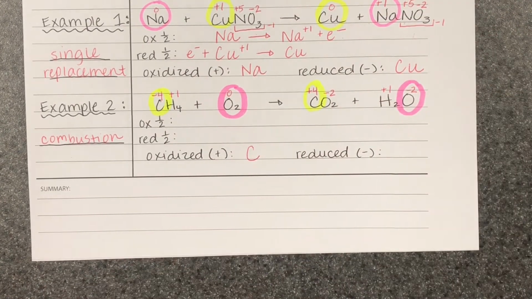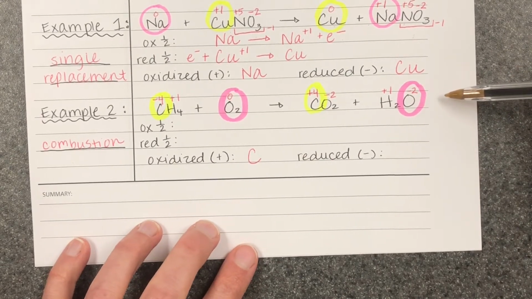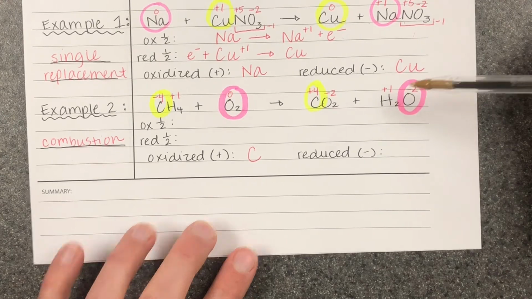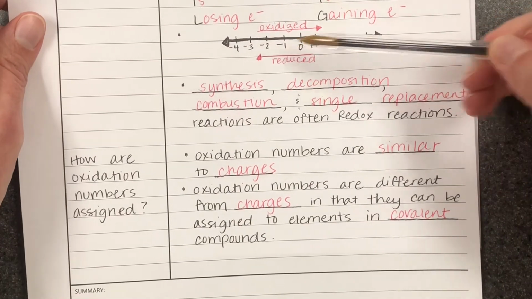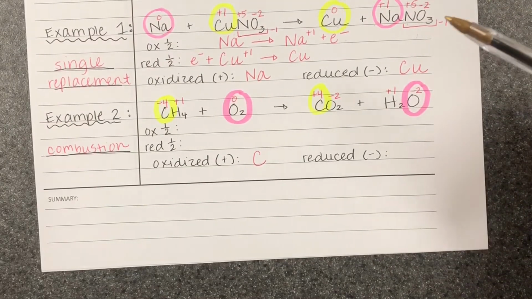The other element that I see change throughout the course of the reaction is oxygen. So as a reactant, it had an oxidation number of 0, but as a product, it has an oxidation number of negative 2. So that means that it moved in a more negative direction on the number line. And since it's moving in the negative direction on the number line, it's being reduced. It's gaining electrons.